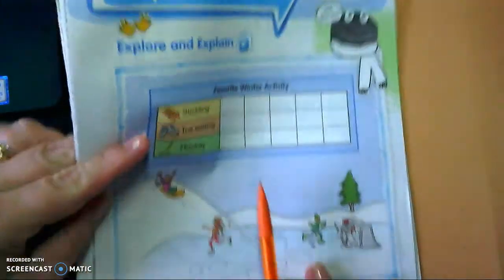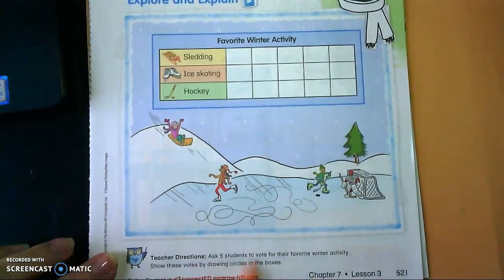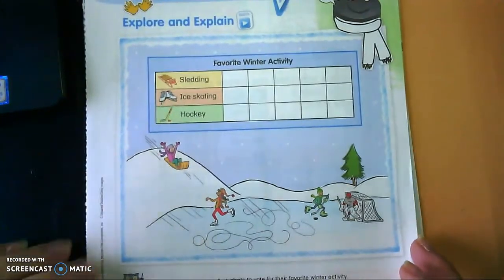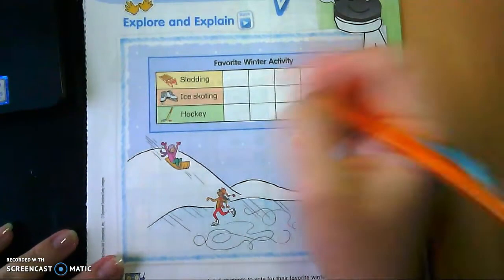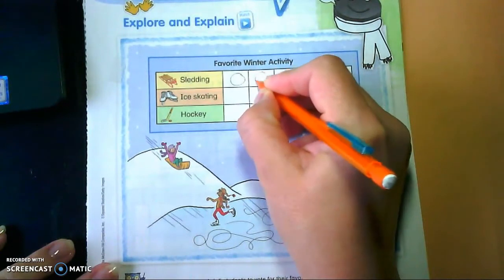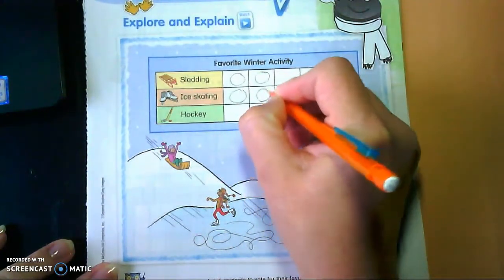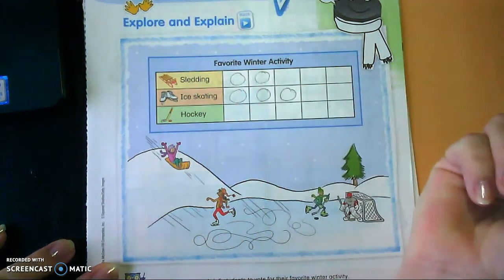So now this first page, our directions say, ask 5 students to pick their favorite winter activity and show these by drawing circles in the boxes. Well, instead of asking students, I'm just going to pick. I think sledding. 2 people would like sledding. I think 3 people would like ice skating.